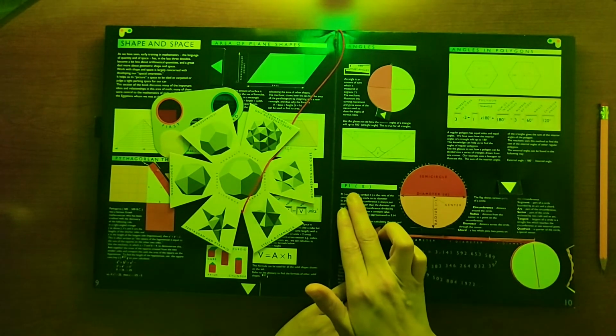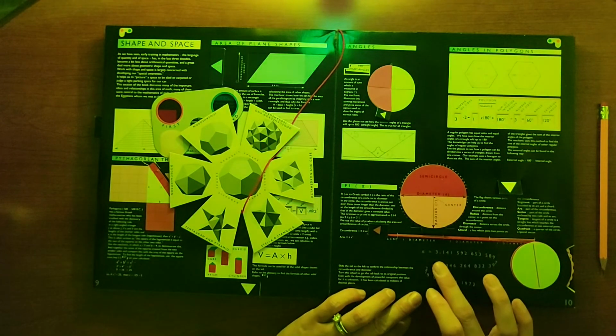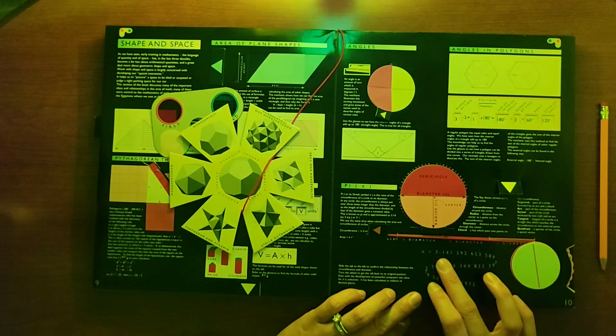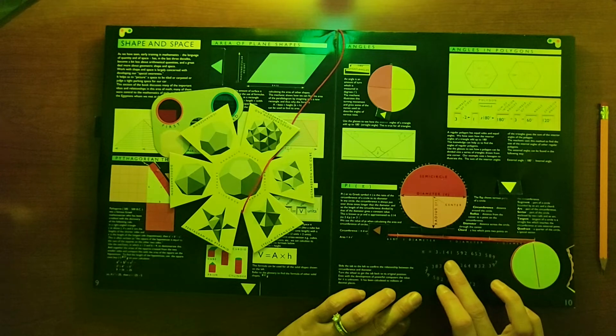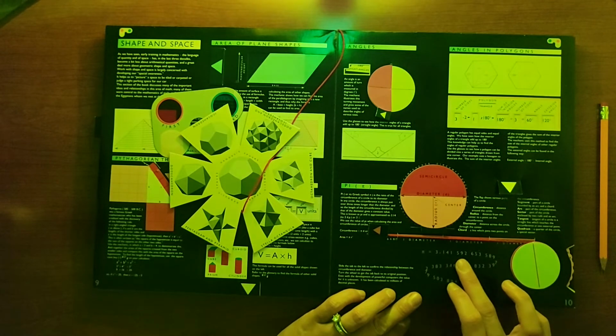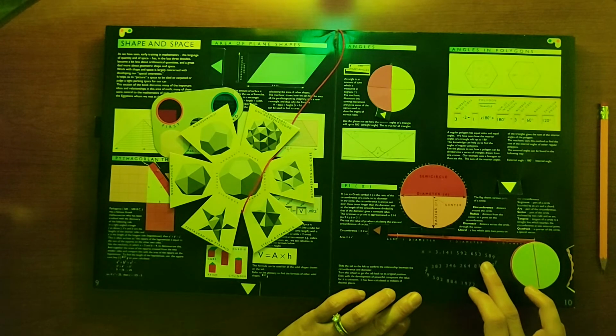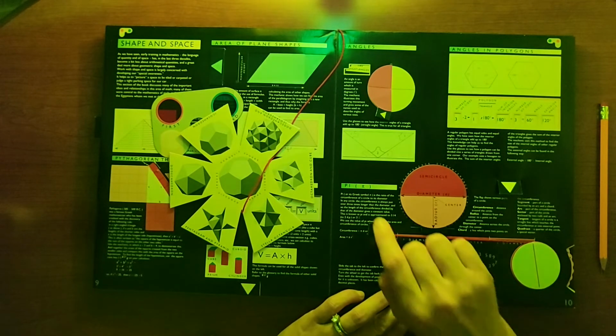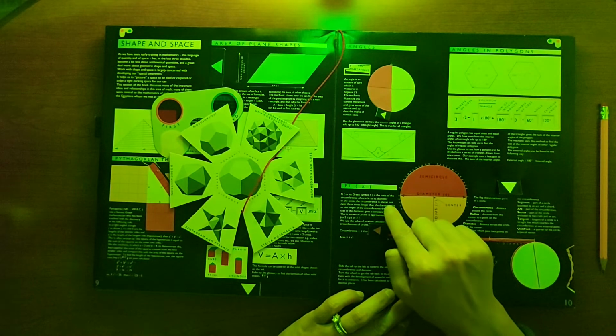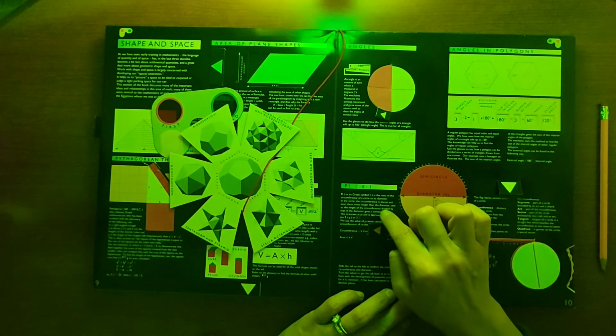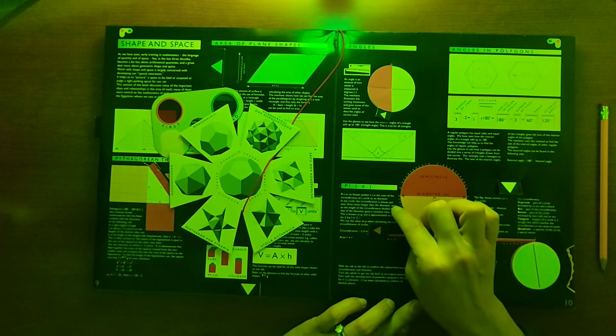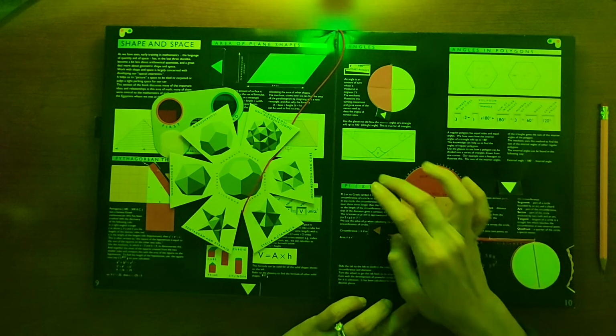Do you all know pi, which is 3.14159265... It's a very long number. It's a Greek symbol. Pi is the ratio of the circumference of a circle to its diameter.